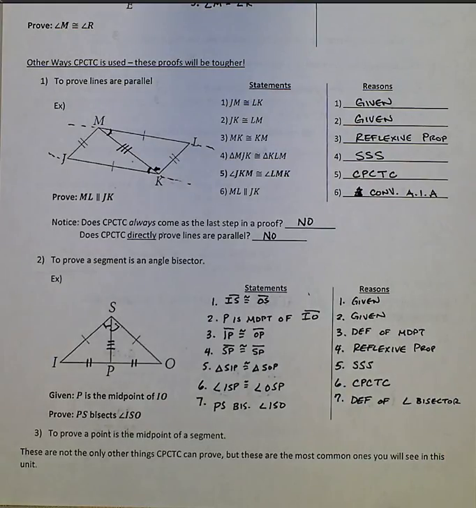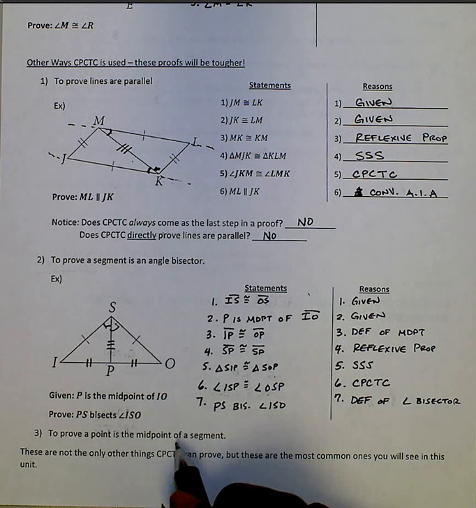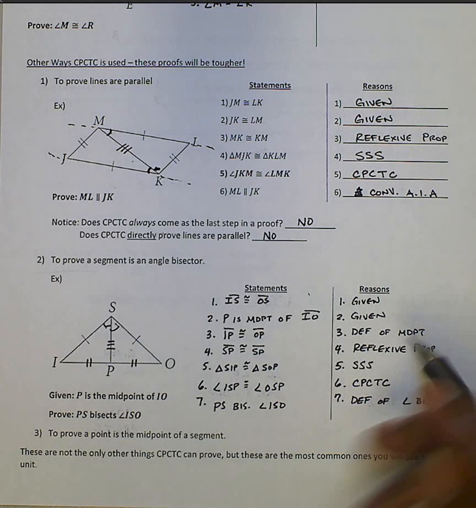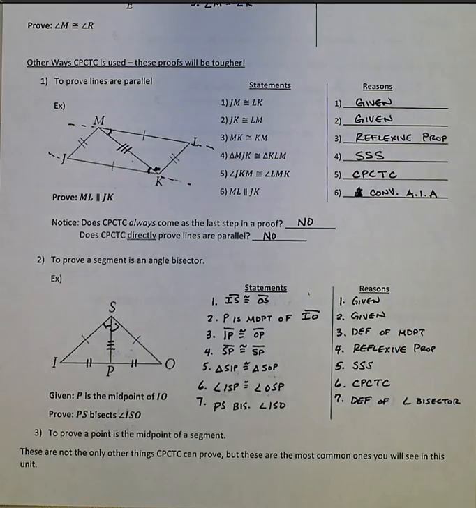Okay, you could also use CPCTC to prove a midpoint of a segment. And these aren't the only reasons that you would use CPCTC, but I want to show you that you can use that to kind of further your proof. Okay, more than just saying that two things are equal to each other.